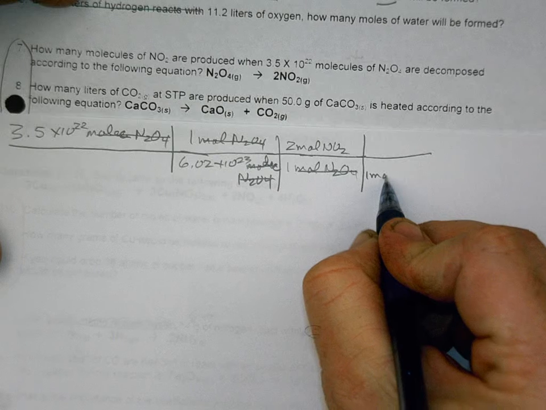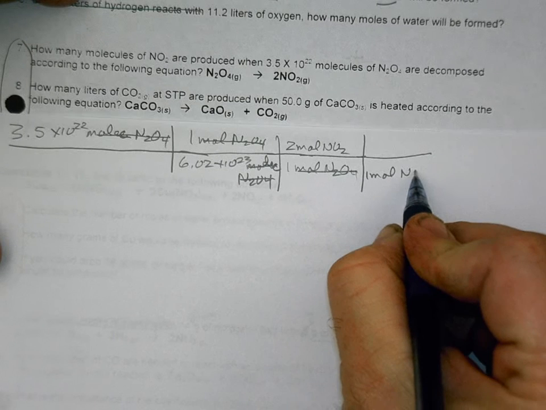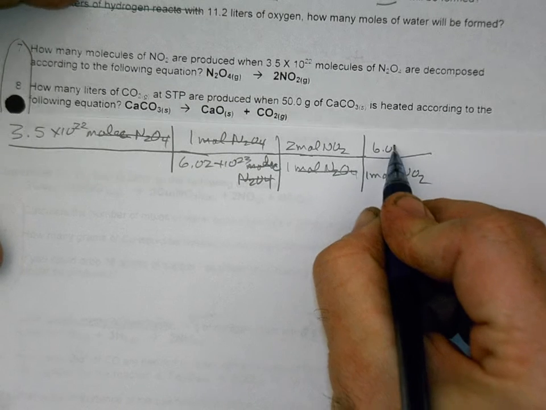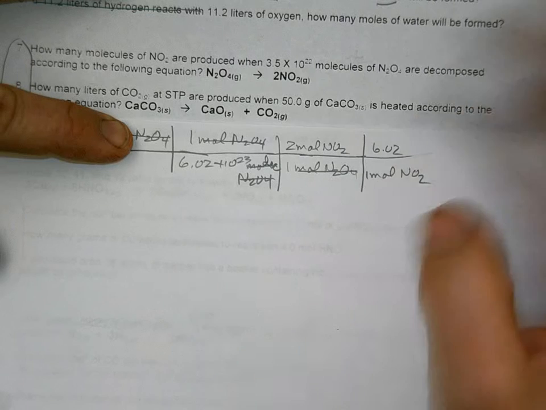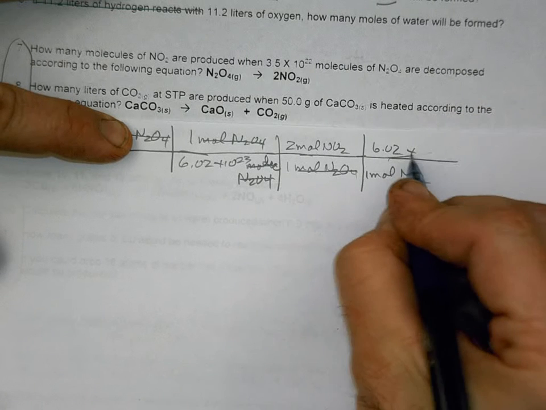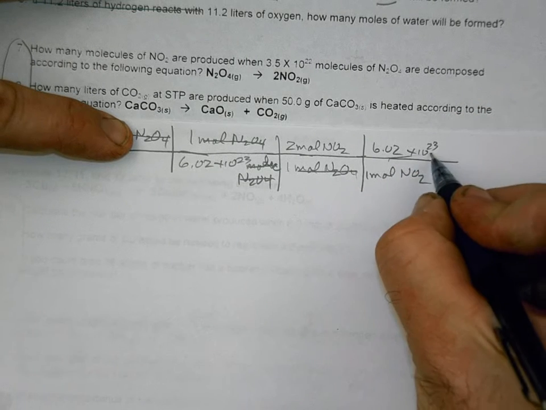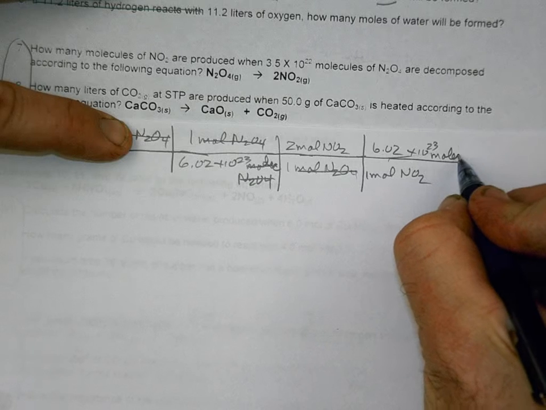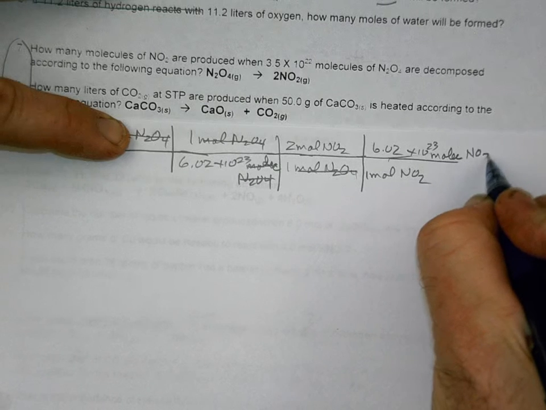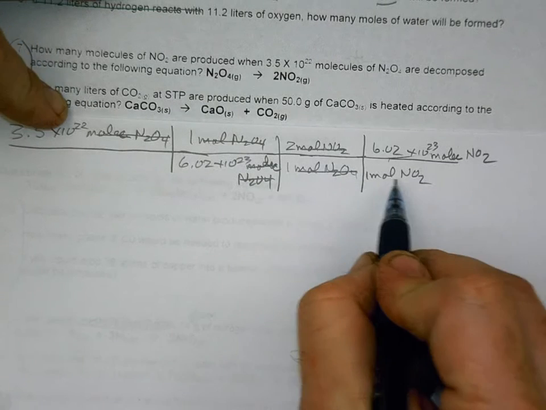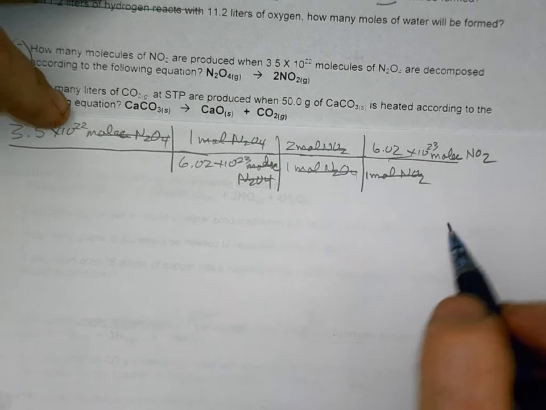So 1 mole of NO2 is 6.02 times 10 to the 23 molecules of NO2. Molecules of NO2 cancel, moles of NO2 cancel out.